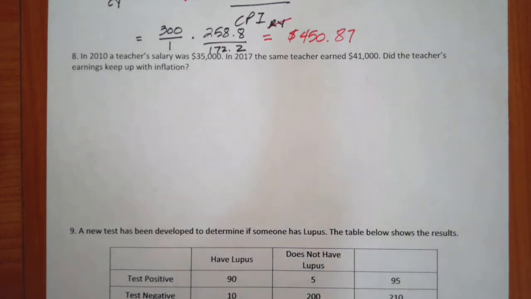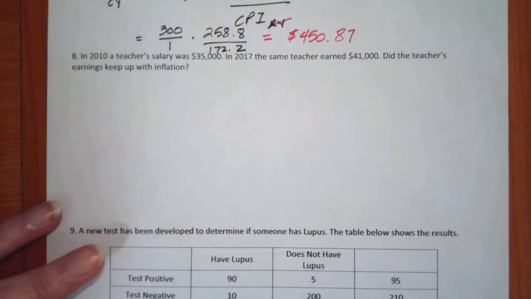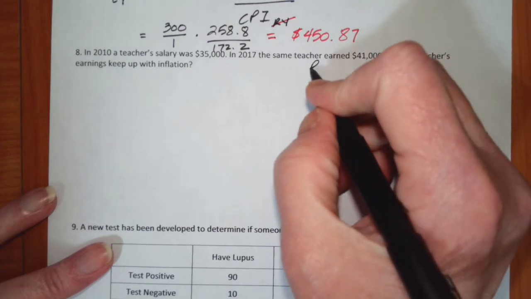Okay. In 2010, a teacher's salary was $35,000. In 2017, the same teacher earned $41,000. Did the teacher's earnings keep up with inflation? Once again, this is a two-step process. We're going to use the same formula. This is all relative change.